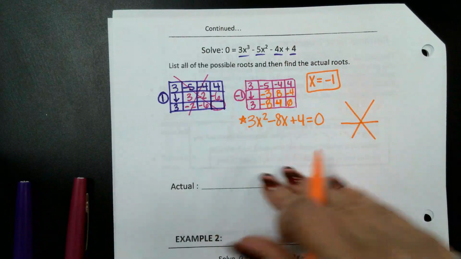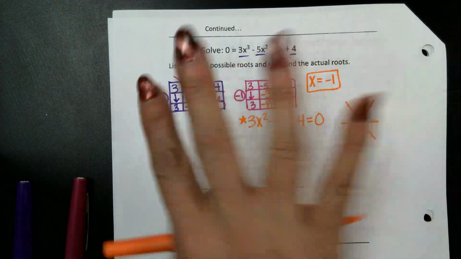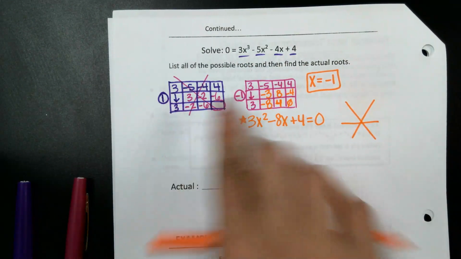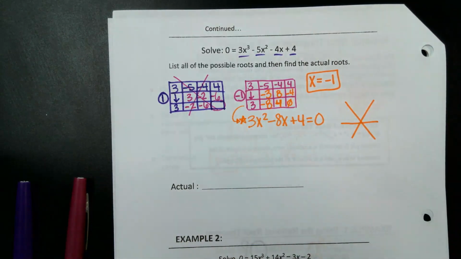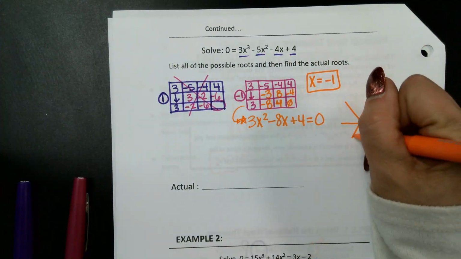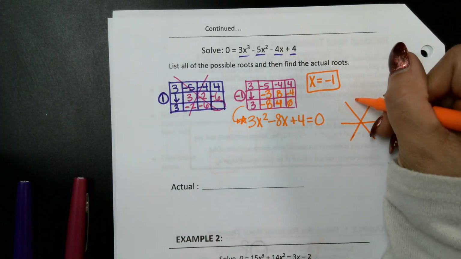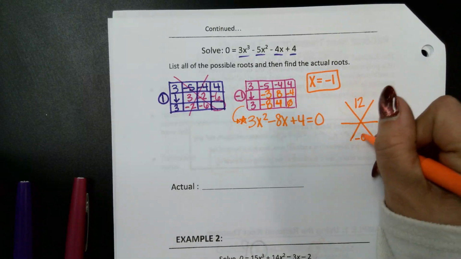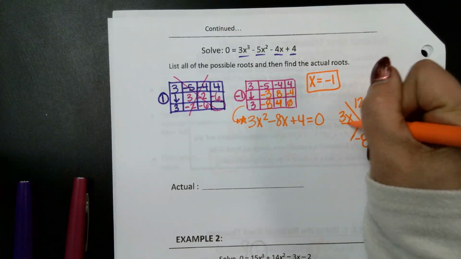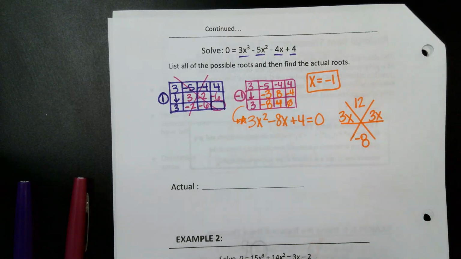So nothing we're doing is really all that complicated. We just did synthetic division twice. We wrote our answer from this one, and now we're just going to factor like we always have. So what number goes up top? Yep, 3 times 4 is 12, negative 8 at the bottom, and now both of these are 3x's instead of 1x's.